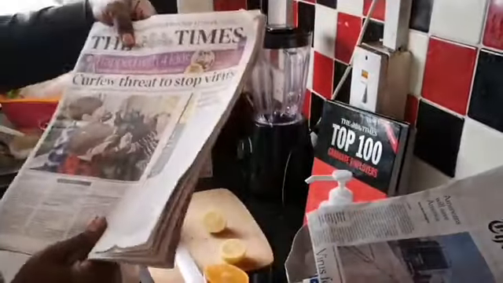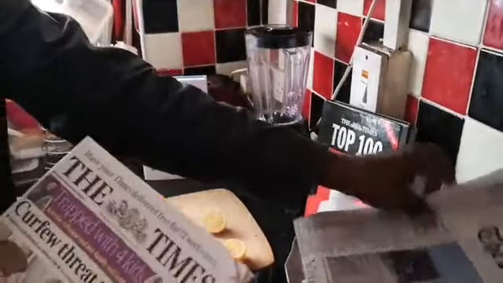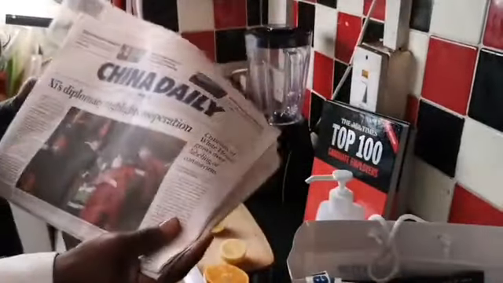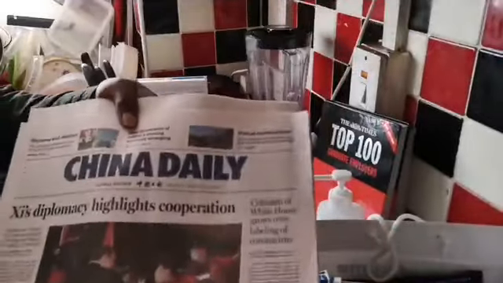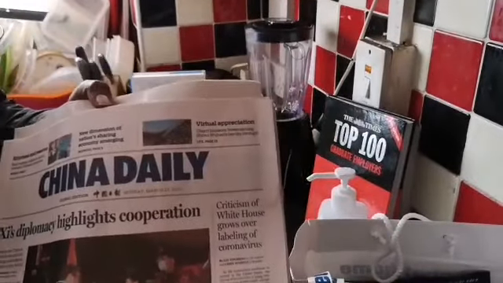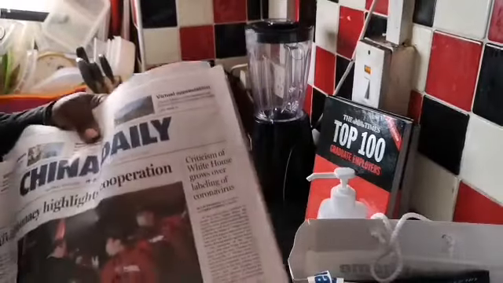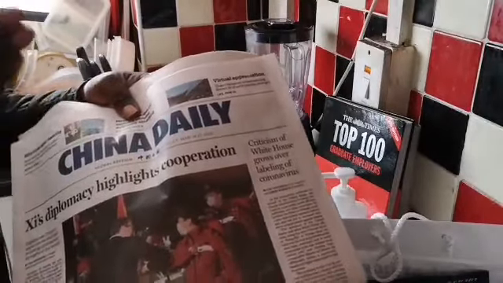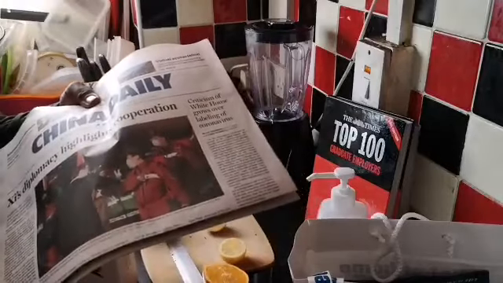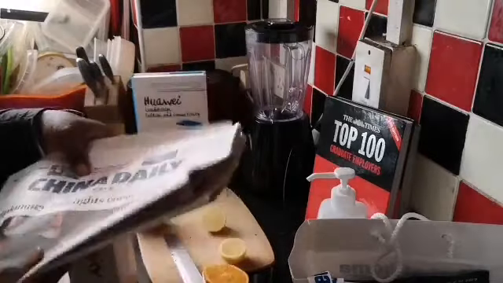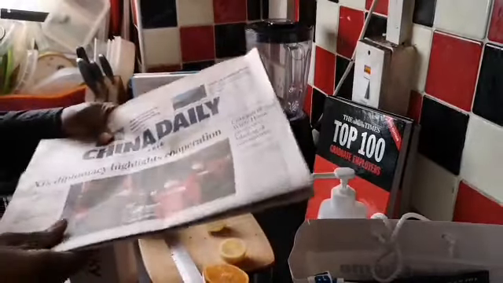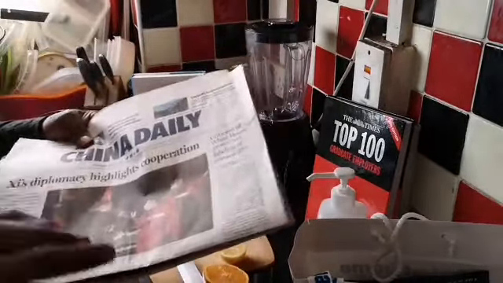The Times of London, the New York Times, and what some people want to call the China Times. It's not really China Times, it's called China Daily. This is today's newspaper. We will be looking at the most significant, important thing that our Chinese cousins that live in Wuhan did when they were in lockdown for 52 days. 52 days, and it blew away. That's what happened in Wuhan.